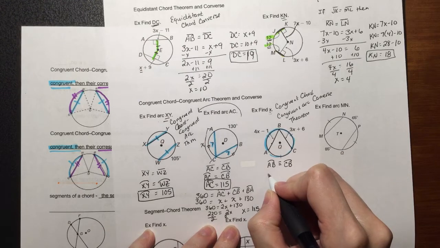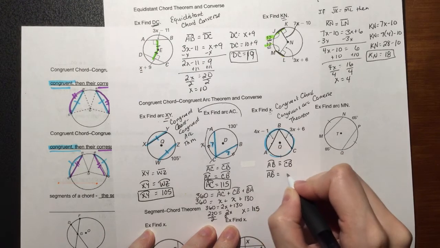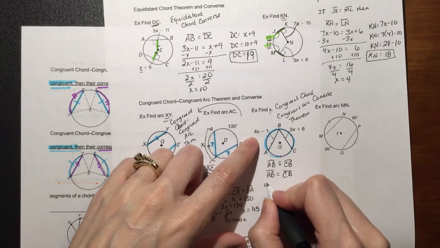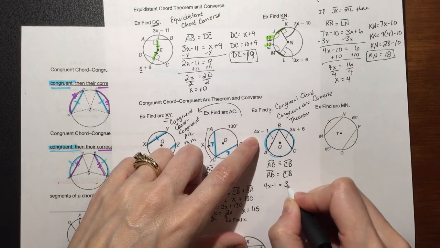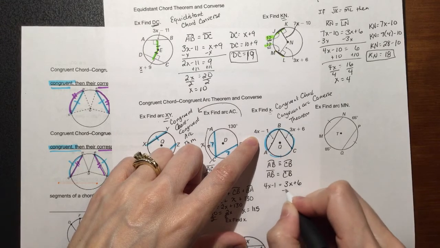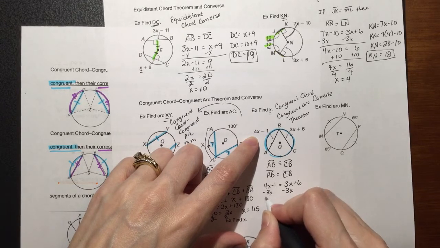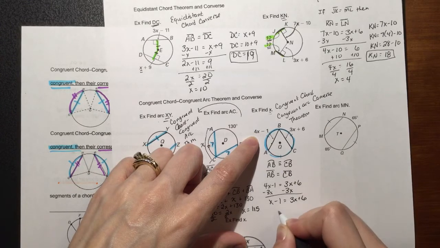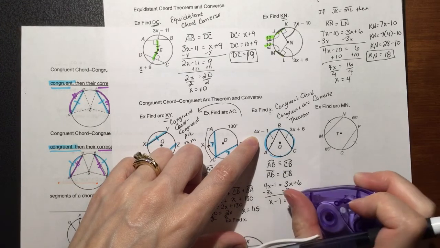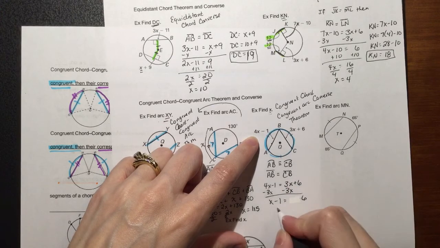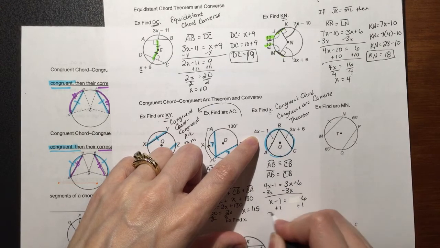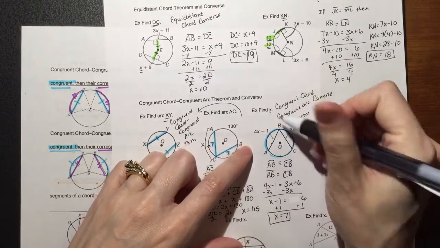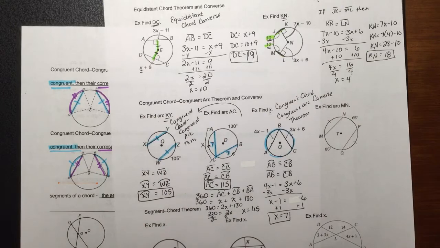So we can say that AB is going to be equal to CB. And if those two are equal to each other, we can say 4x minus 1 is equal to 3x plus 6. Subtract the 3x from both sides. Leaves us with x minus 1 is equal to 3x plus 6. Nope, I subtracted the 3x, so we're just left with 6. Add the 1 to both sides, and x is equal to 7. And I'm double checking to make sure that that's what they really asked us to solve for. So yep, there's our x.